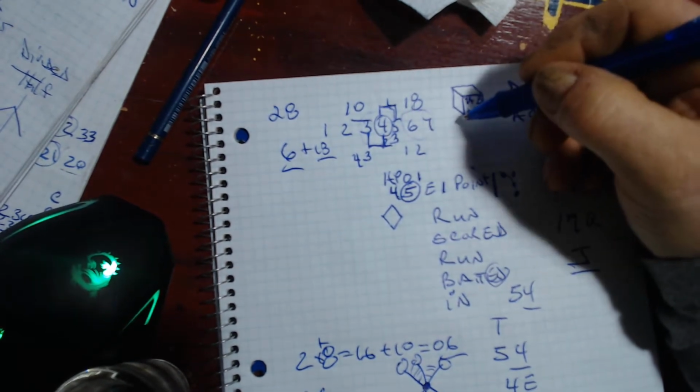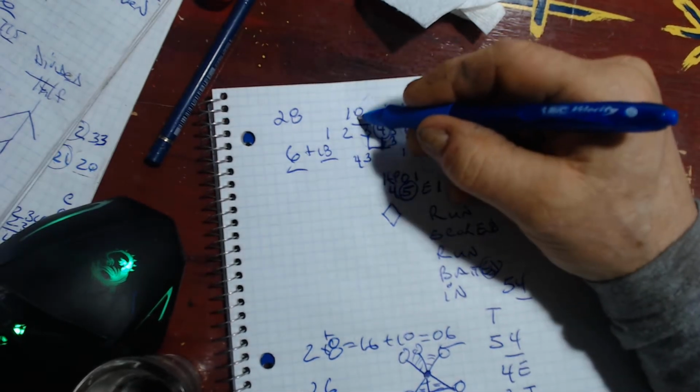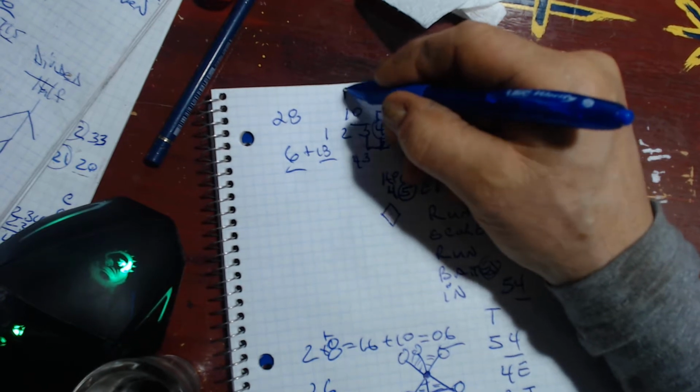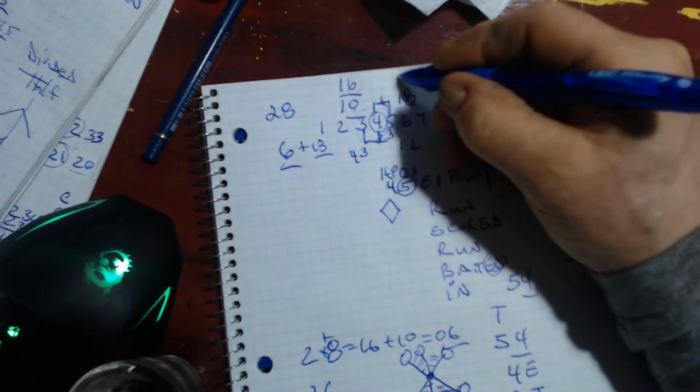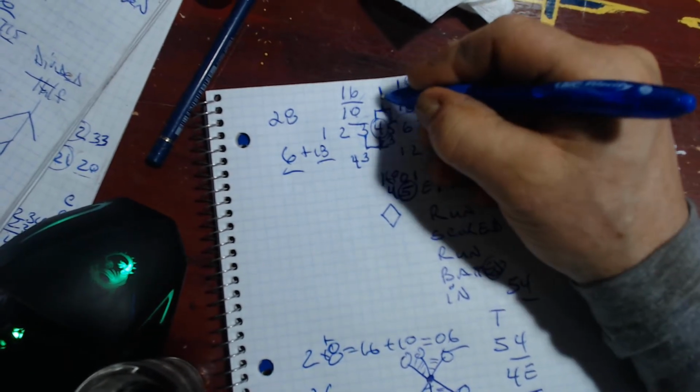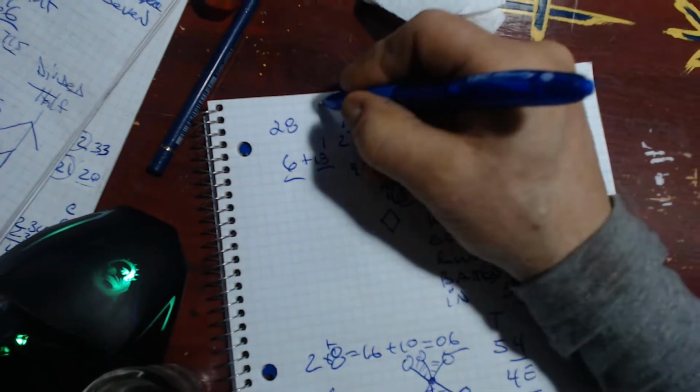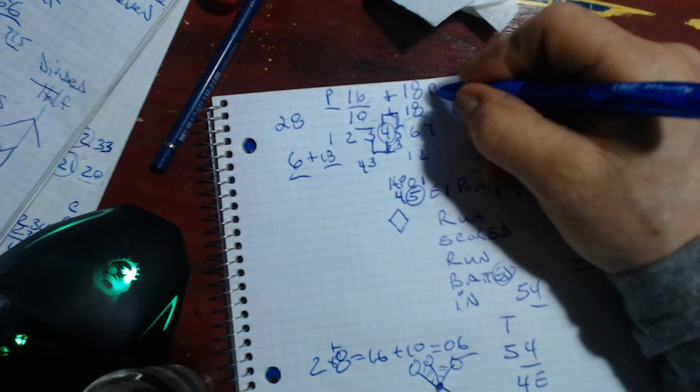From 18 all the way down to 10. But all zeros equal to 6, you now become 16 instead of 18. 16 and 18: the letter P and the letter R.